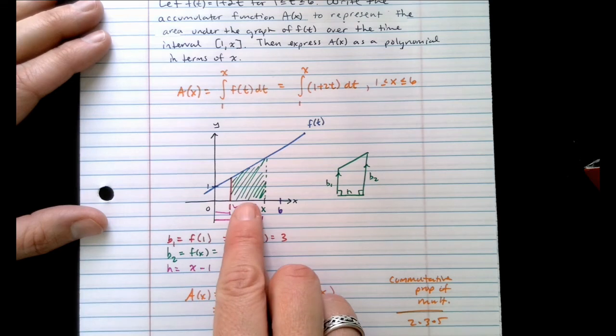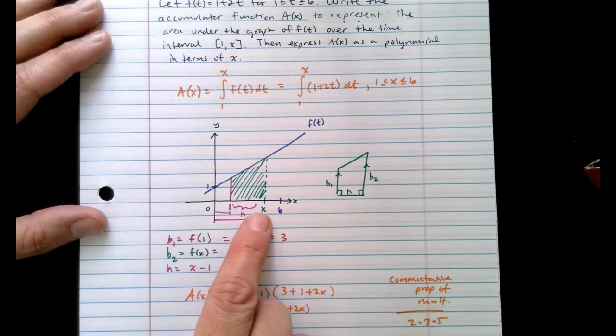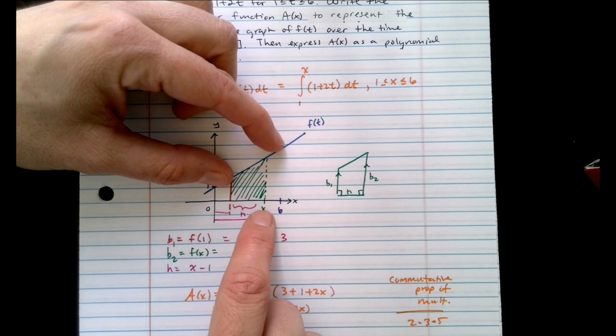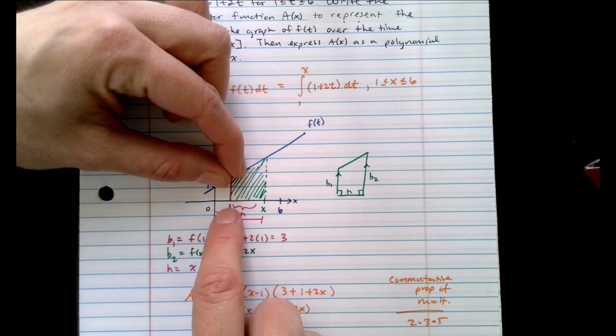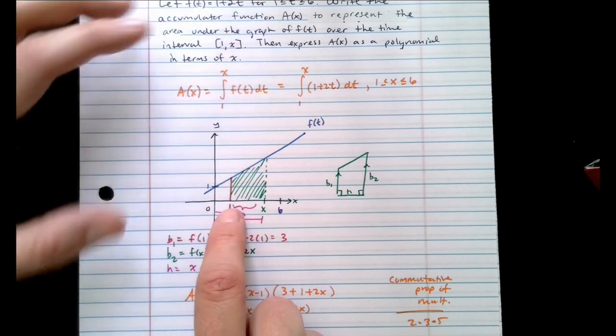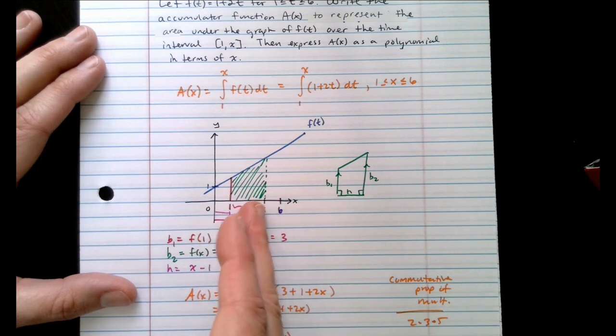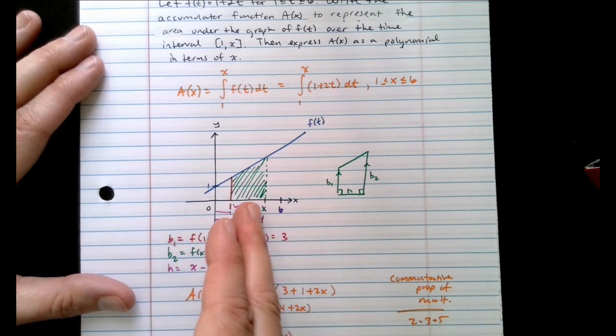Now something to think about, see this trapezoid? As x gets closer to 6, that area is going to get larger, isn't it? As x gets closer to 1, the area will get smaller. So this is pretty cool because this allows you to work with a variable unknown, right? An ending point that you don't know. It's almost like in Desmos if you have a little slider there.